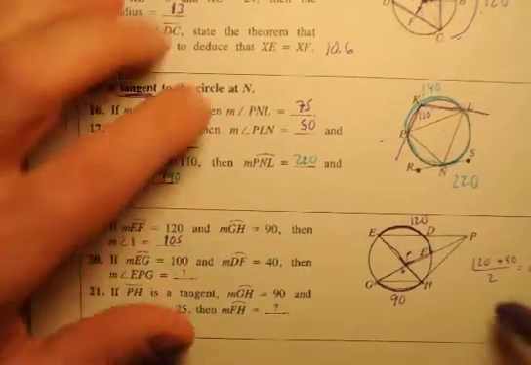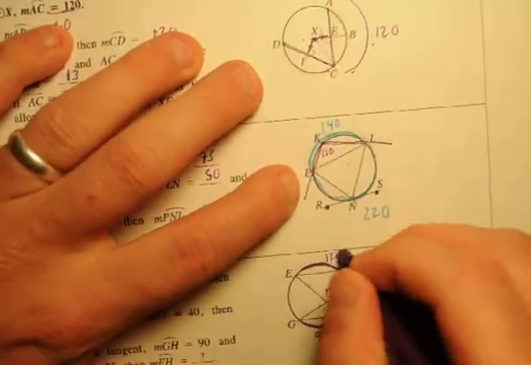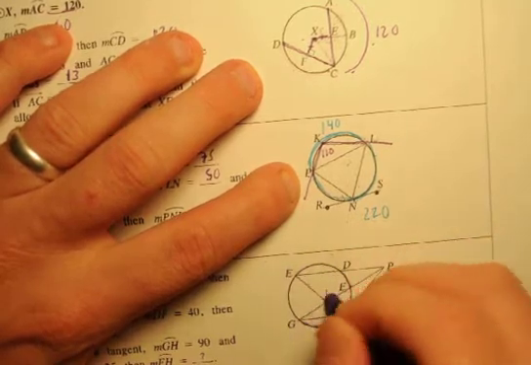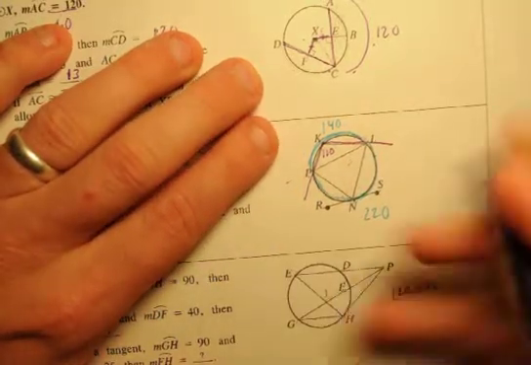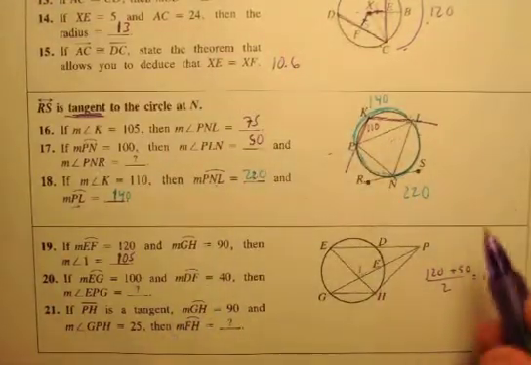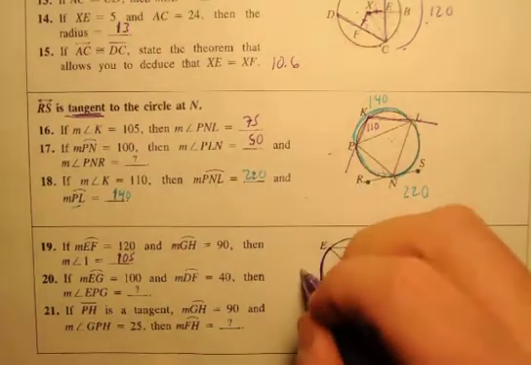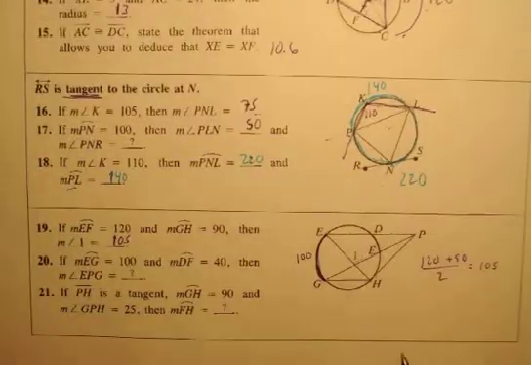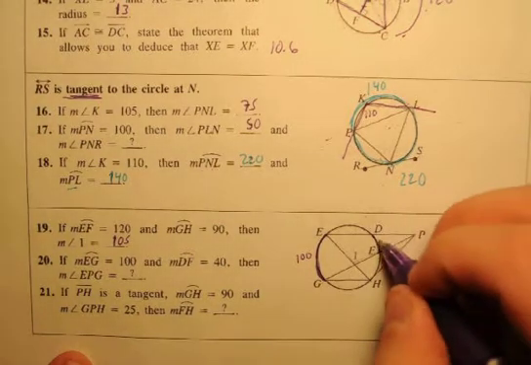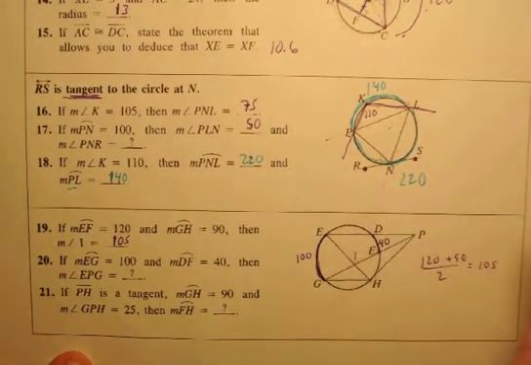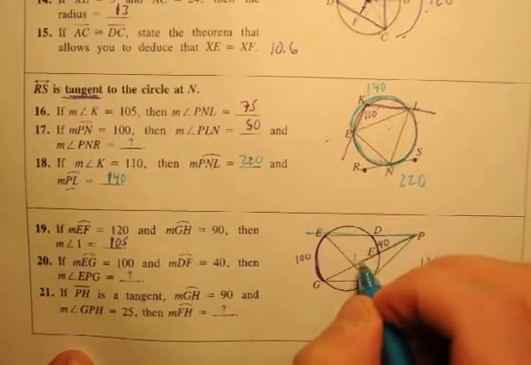Alright, next. This is a really good review of all of the theorems and how they work. E to G is 100, and D to F is 40, and we have to figure out what this angle right here has to be. Now this angle is outside of the circle.